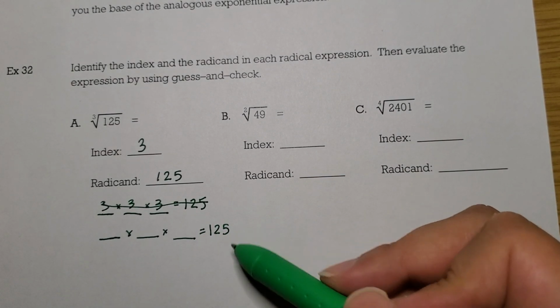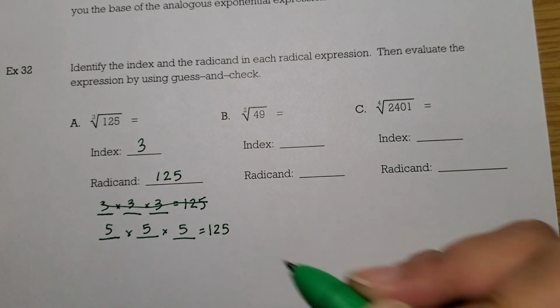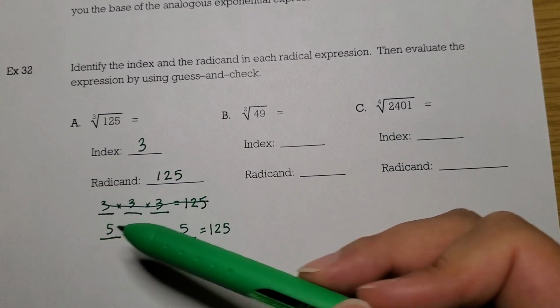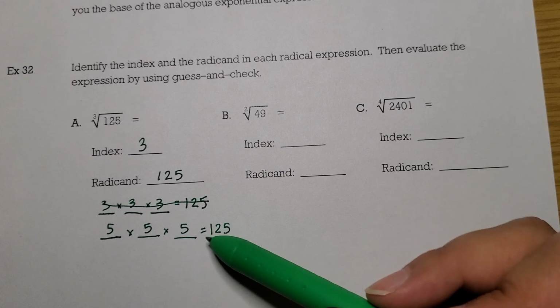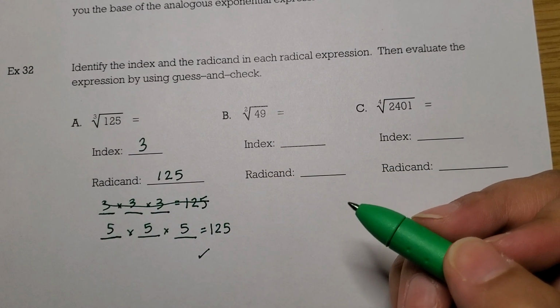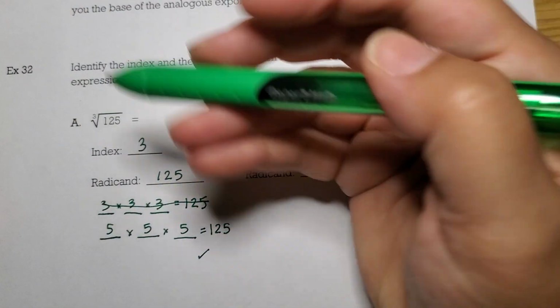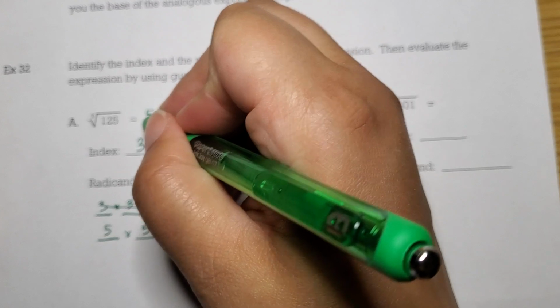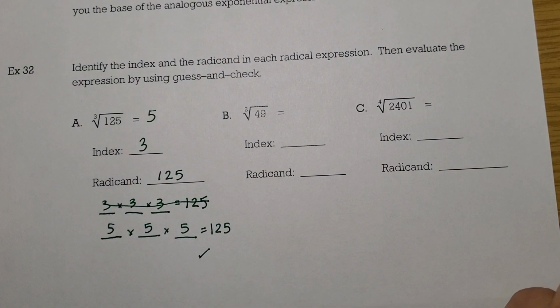I notice this is ending in a 5, so let's try 5. So 5 times 5 is 25, and 25 times 5 does give us 125. So the third root of 125 is going to be 5, because that's the number we had to multiply 3 times to get there.